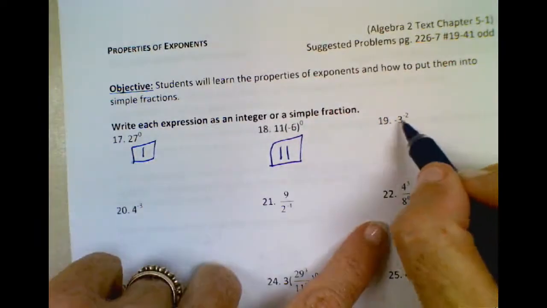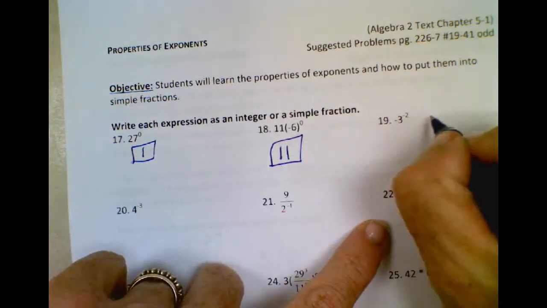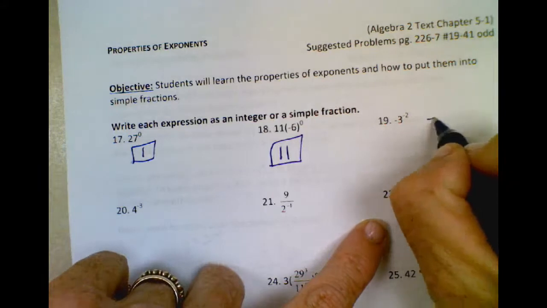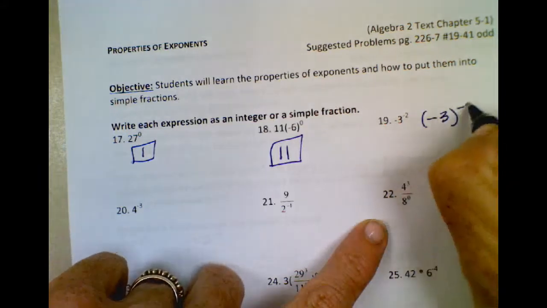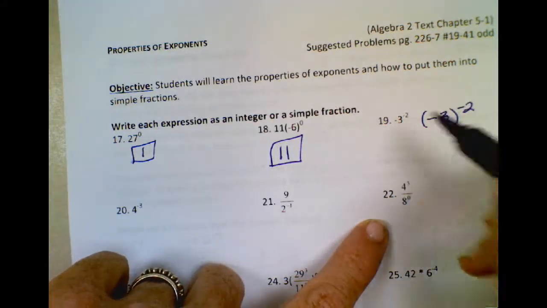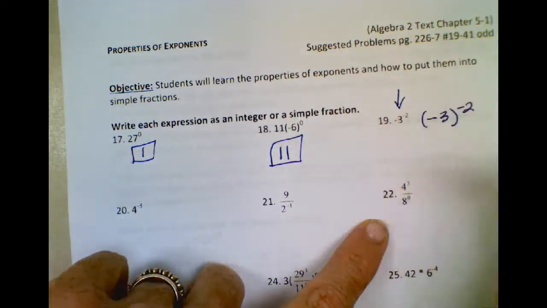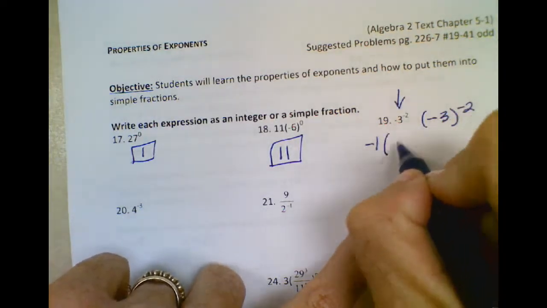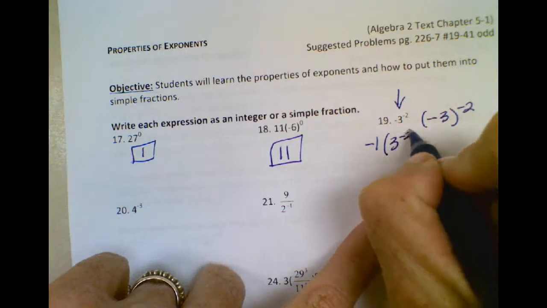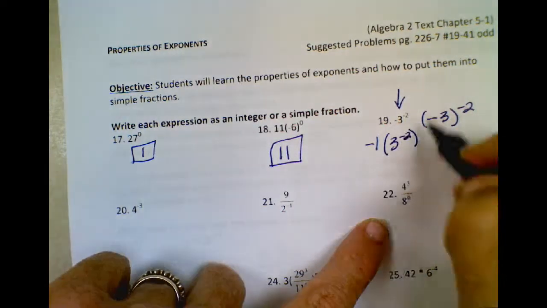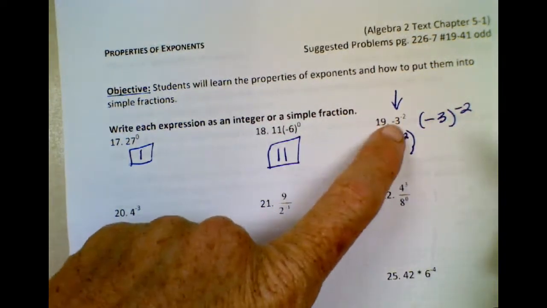Okay, this you need to be careful of. Negative 3 to the negative half is not the same as negative 3 in parentheses to the negative half. This is one thing in algebra that I don't care for. I wish they would write it with parentheses, because that's really what that means. It's like you're taking your answer and then multiplying it by negative 1.